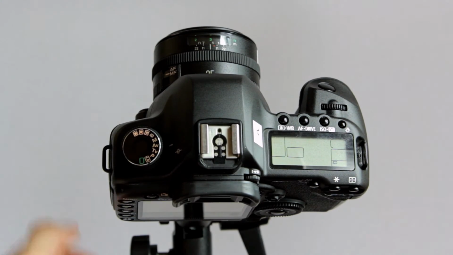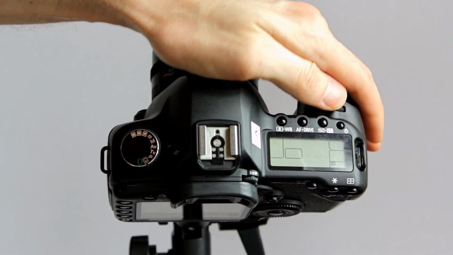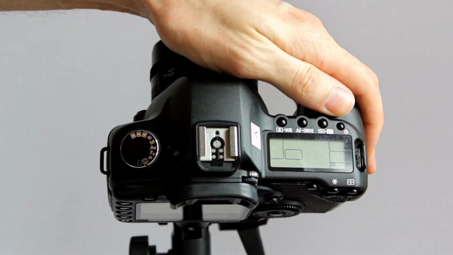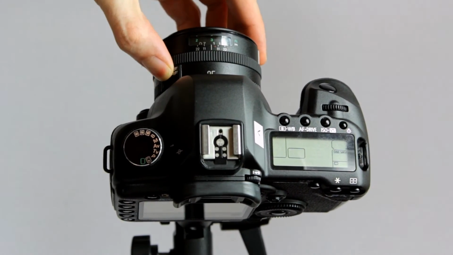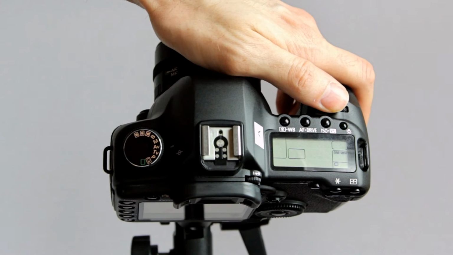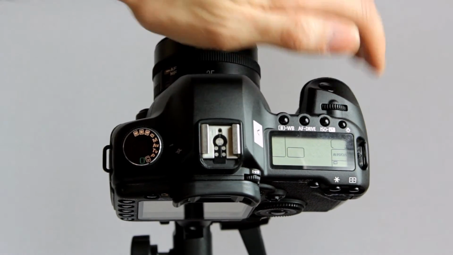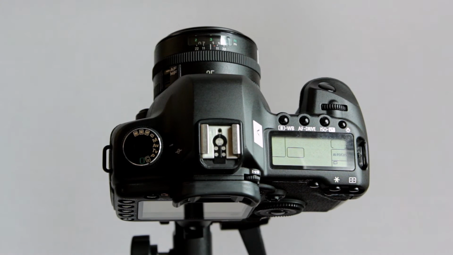As we press that button again and we use the front dial here, I need to turn autofocus back on. So there we go. We've got one shot, AI focus, where the camera will choose whether it's a still subject or whether it's moving.